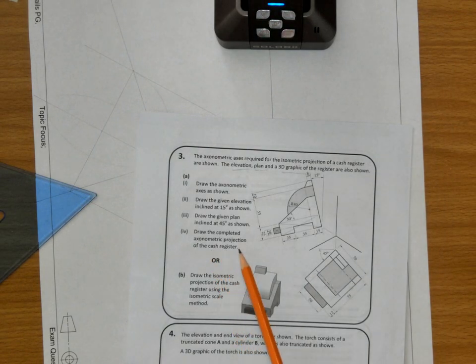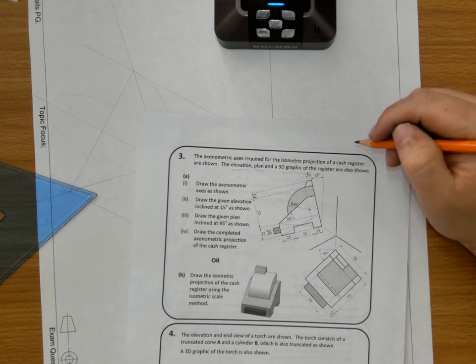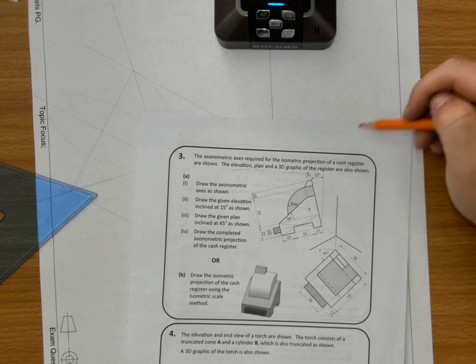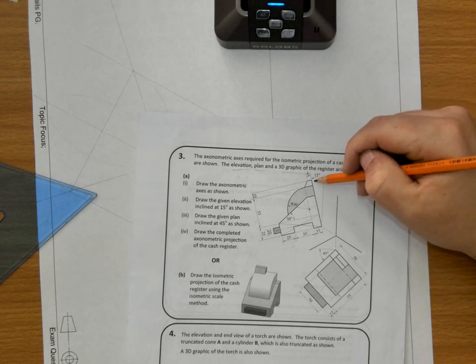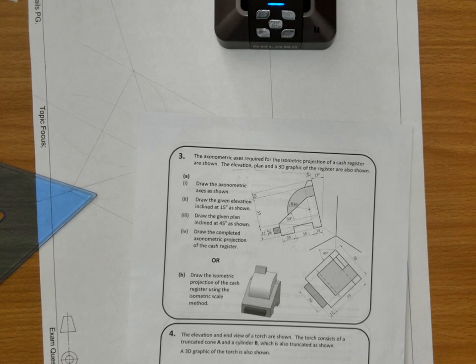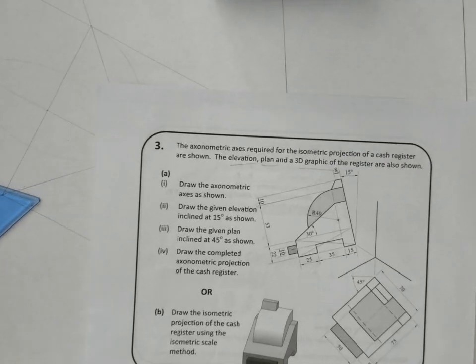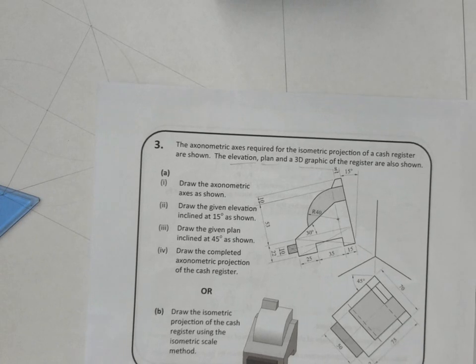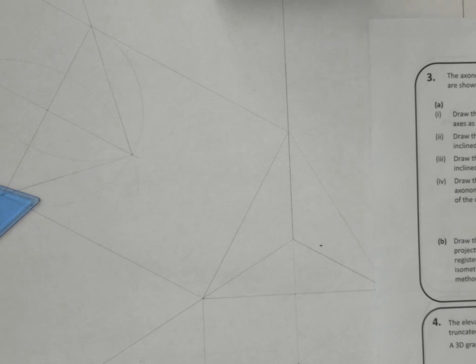Now, part 4 is to draw the completed axonometric projection of the cash register. I'm going to draw the elevation here. The length of the base is 15, 35, 25. So I'm going to get started on that.